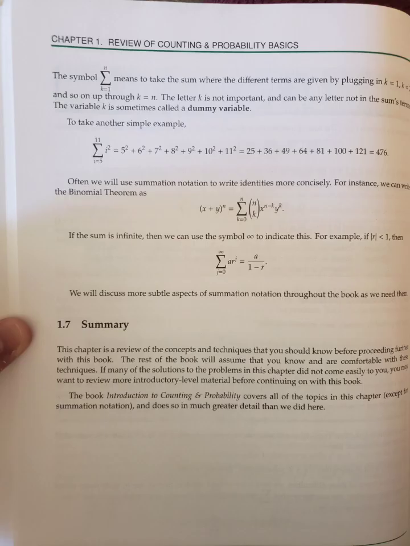But you can notice that k didn't actually appear in the answer. K was part of the expression, but at the end of the day, it was just 1 plus 2 plus all the way to n. So the variable k is sometimes called the dummy variable. But let's look at another example here.